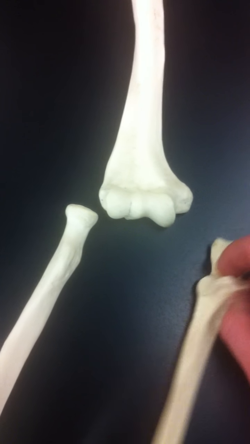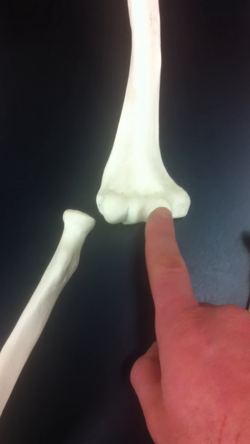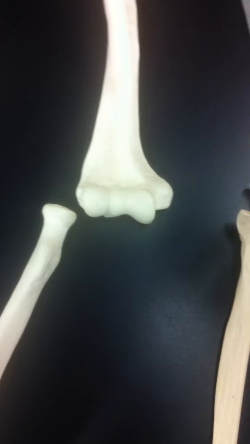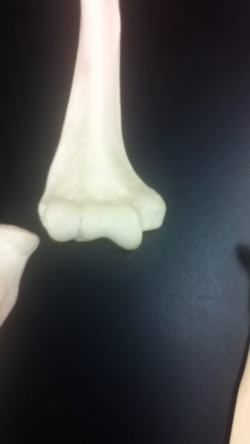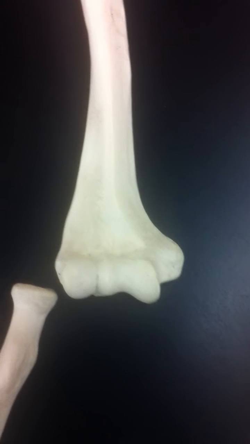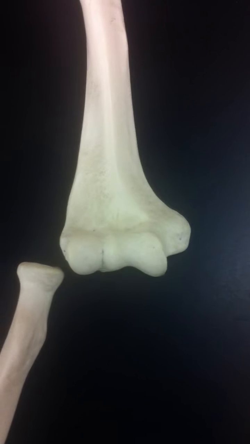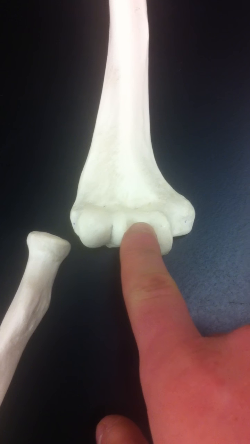Okay, so those are my condyles right there. They have specific names. The one for the ulna is called the trochlea, and the one for the radius is called the capitulum. All right. My epicondyles. Epi means above. If something is epic, it's greater than just something that's cool, I guess, or whatever analogy you want to use.